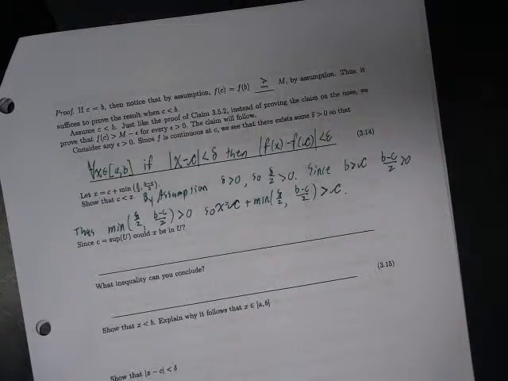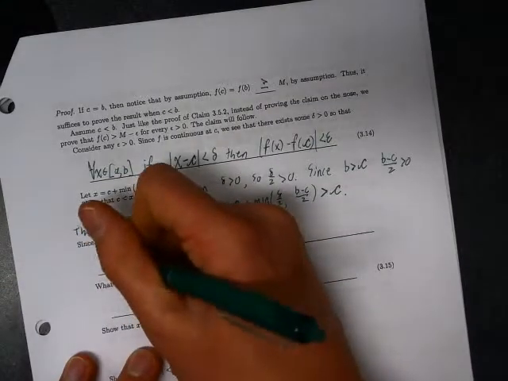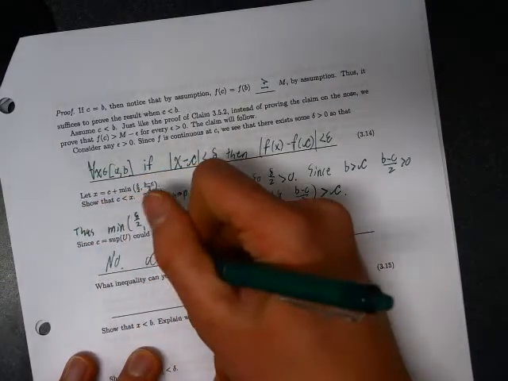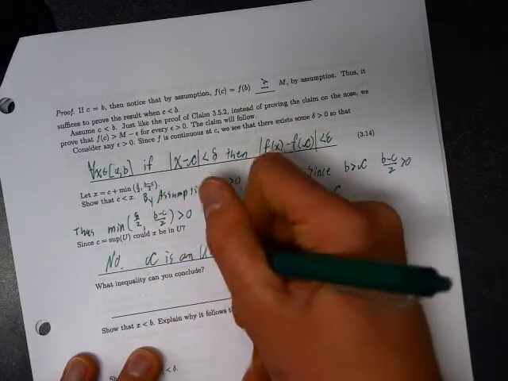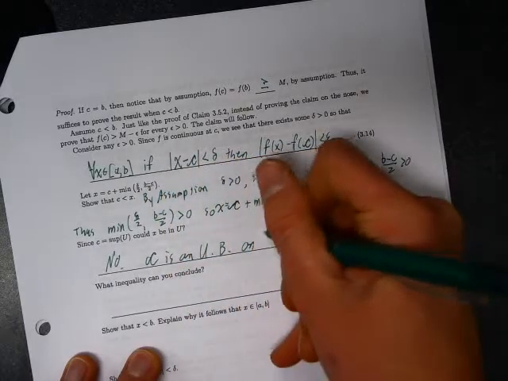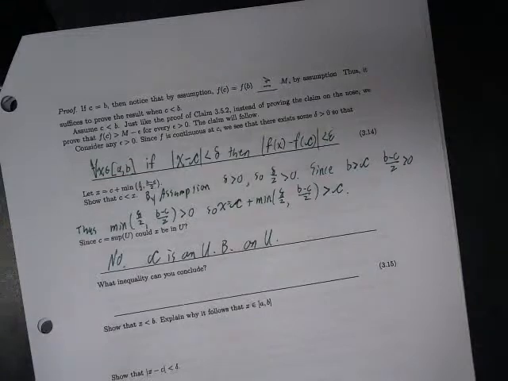Could that x value possibly be in the set big U? Why not? Because it's bigger than the supremum. The supremum is supposed to be an upper bound. No. c is an upper bound on U. Ah, but wait, remember, U is the set of all x values for which f of x is less than or equal to m.